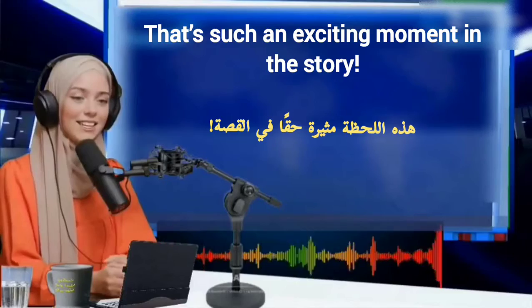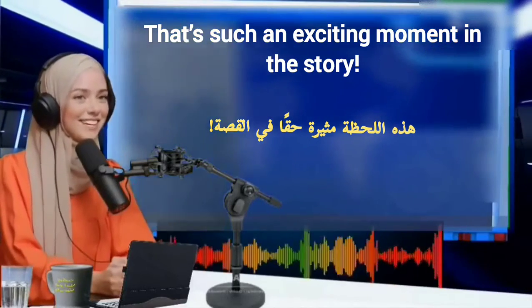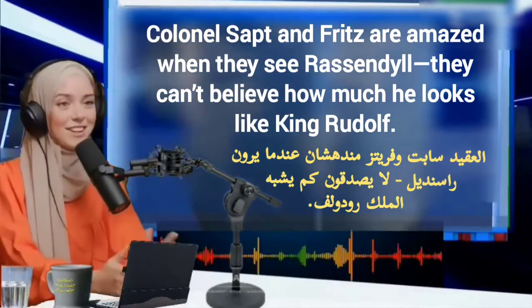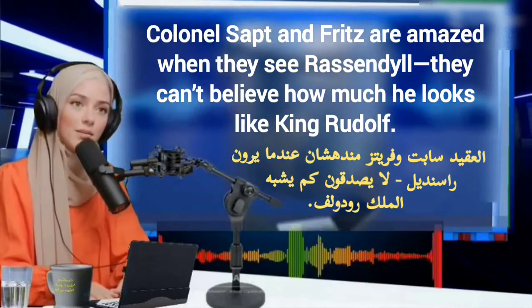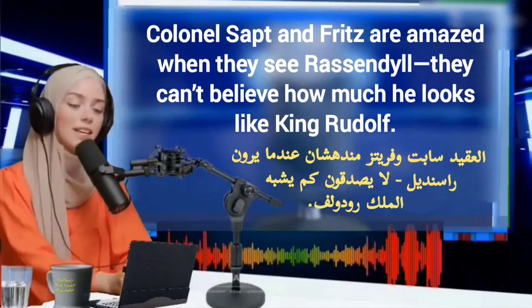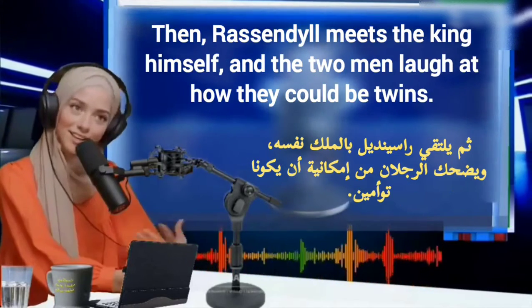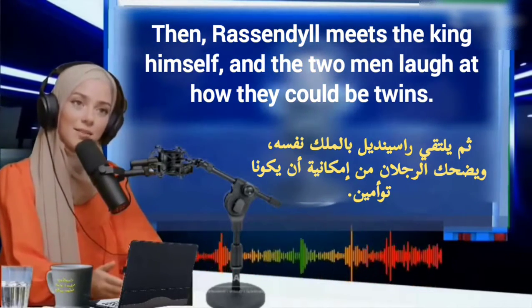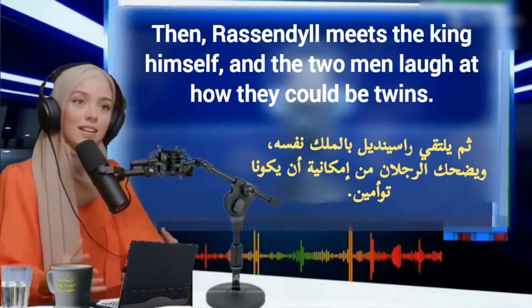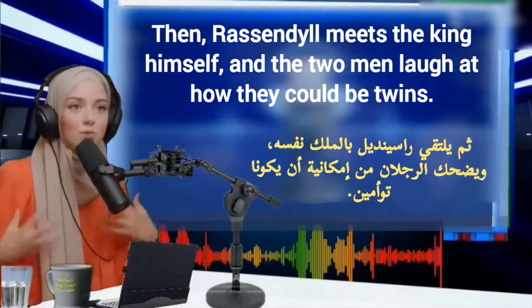That's such an exciting moment in the story. Colonel Sapt and Fritz are amazed when they see Rassendyll. They can't believe how much he looks like King Rudolph. Then, Rassendyll meets the king himself, and the two men laugh at how they could be twins.